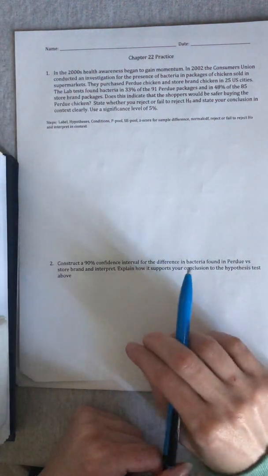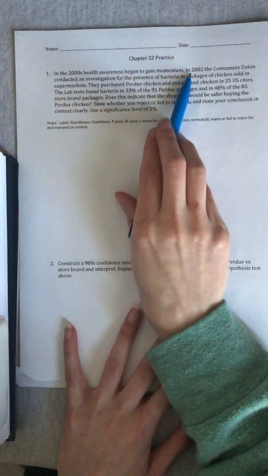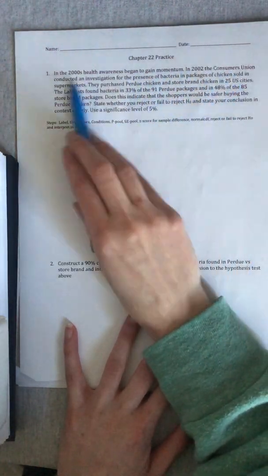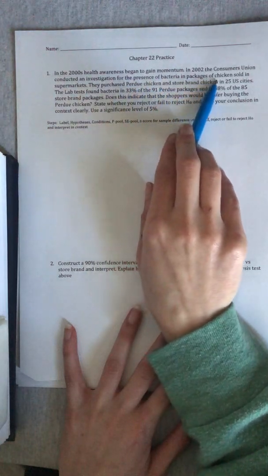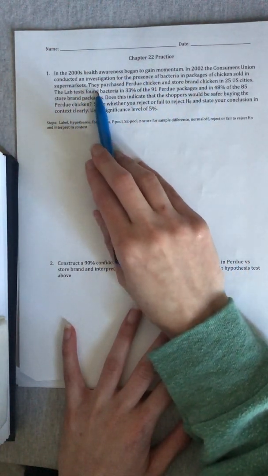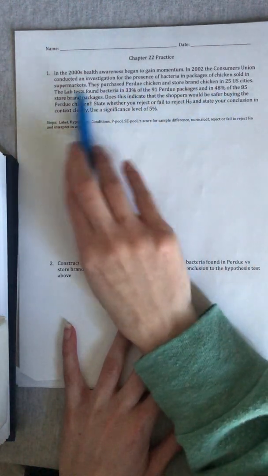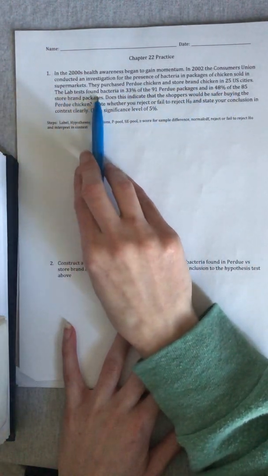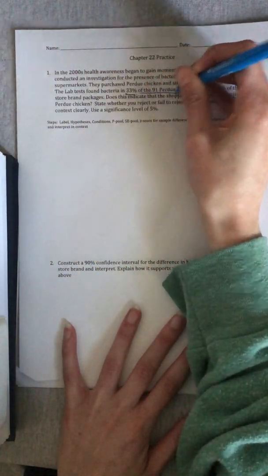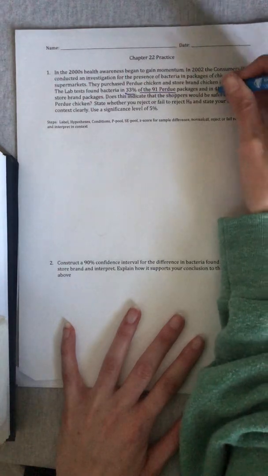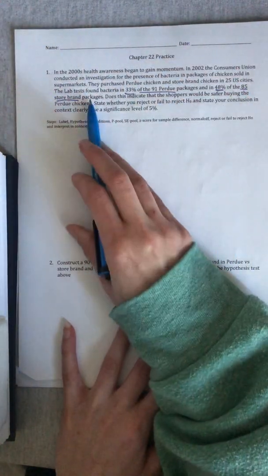Okay, I'm going to go through these examples. In the 2000s, health awareness began to gain momentum. In 2002, the Consumers Union conducted an investigation for the presence of bacteria in packages of chicken sold in supermarkets. They purchased Perdue chicken and store-brand chicken in 25 U.S. cities. The lab tests found bacteria in 33% of the 91 Perdue packages and 48% of the 85 store-brand packages.